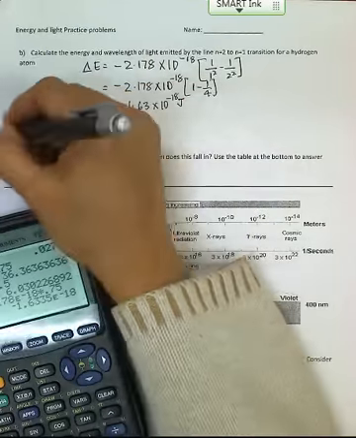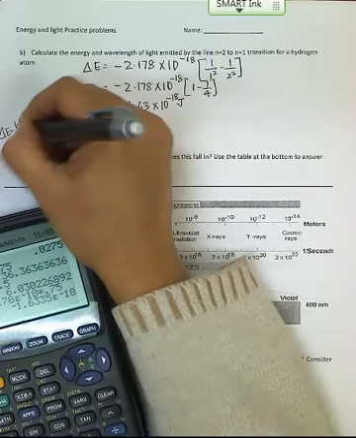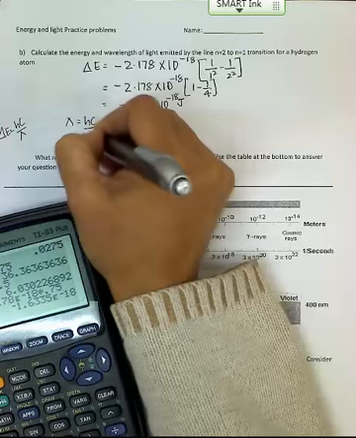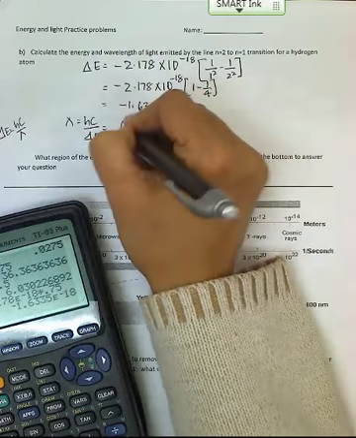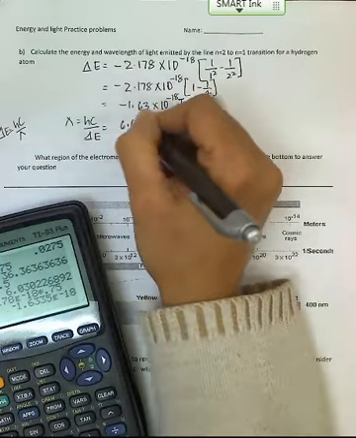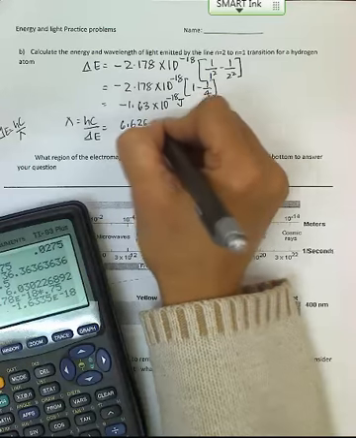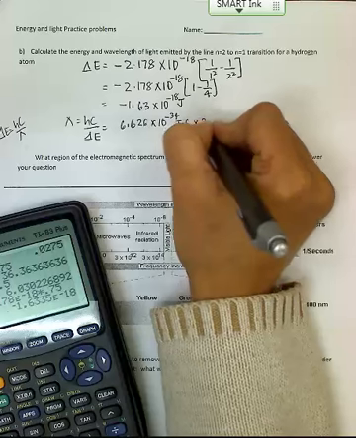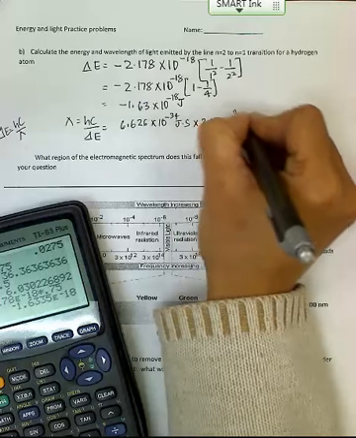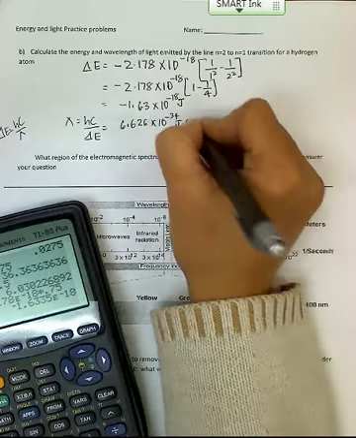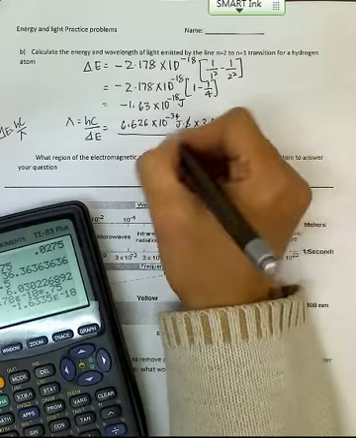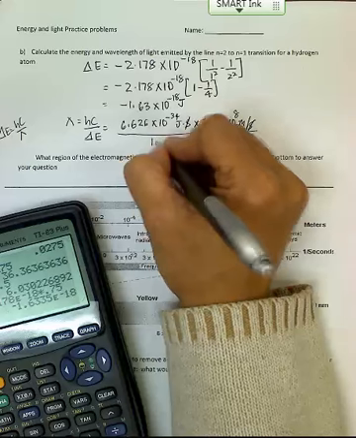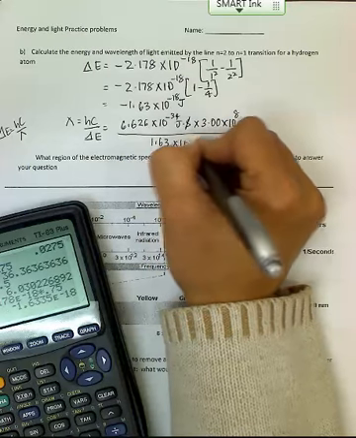delta E equals hc over lambda, or lambda equals hc by delta E, ignoring the negative sign because it is the energy released, times 10 to the negative 34 joules second times 3.00 times 10 to the 8 meters per second divided by the energy, which is 1.63 times 10 to the negative 18.